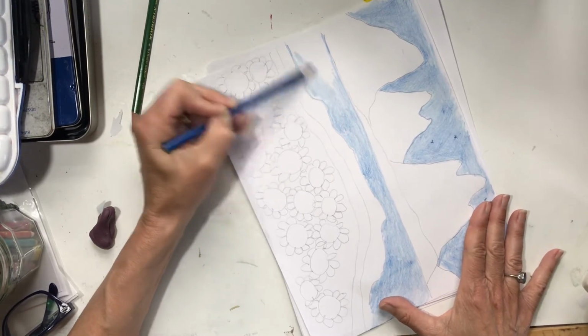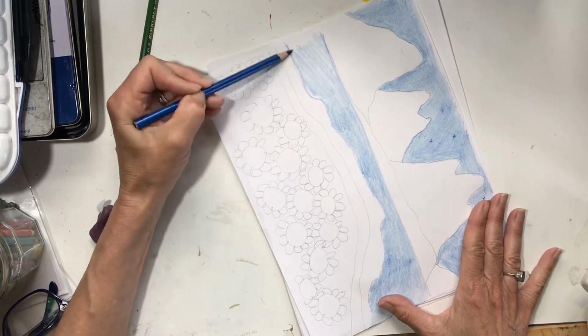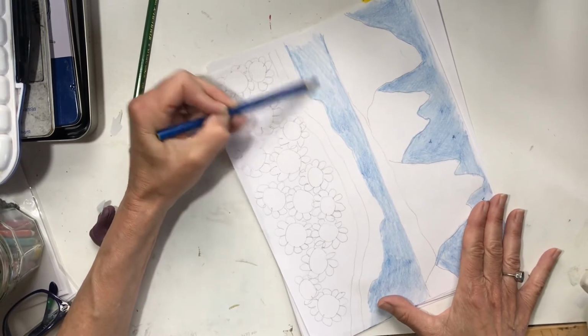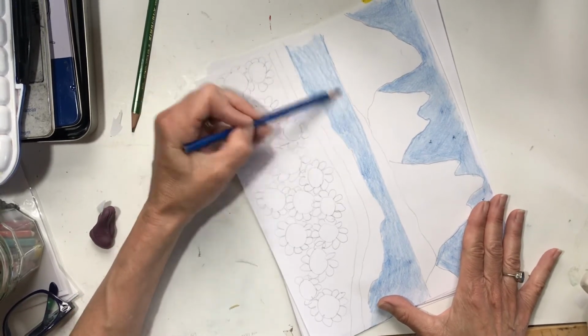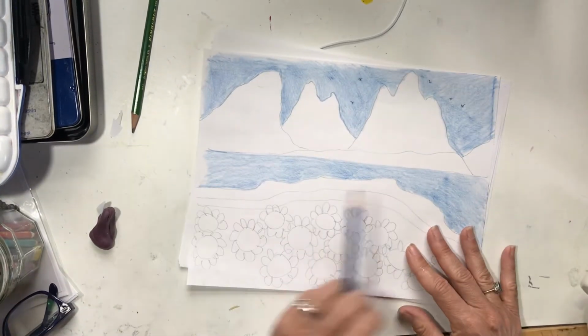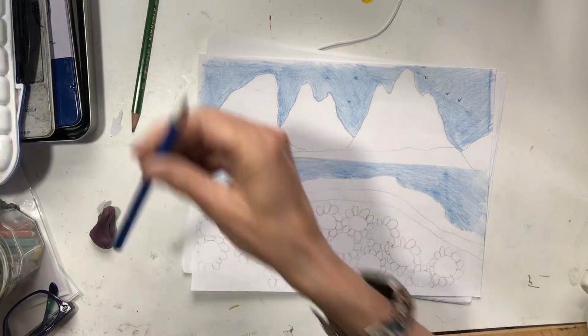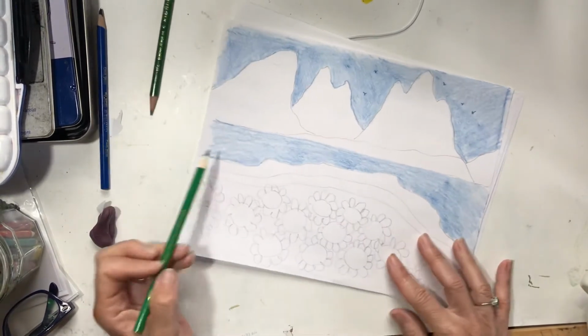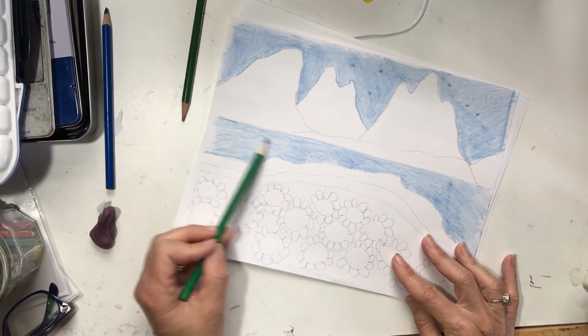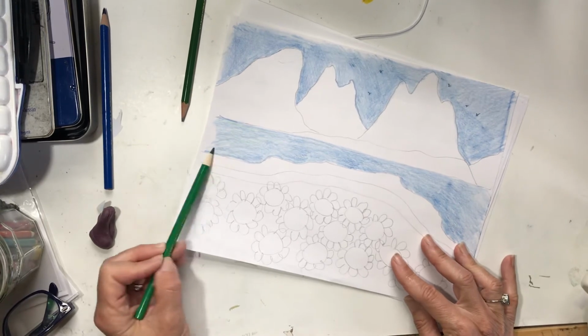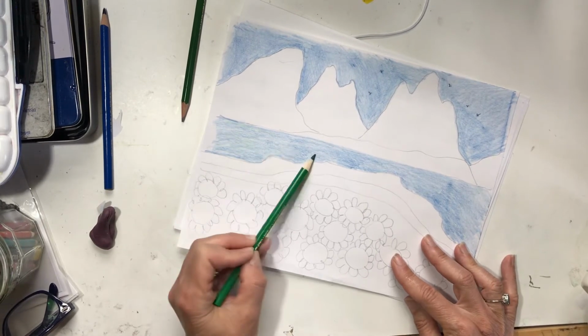All right, let's see, that looks good. Okay, so this is our river going into a lake. So let's add a little bit of green. Let's see, just a little bit. See how that looks. Yeah, just a little. Can you see it? Now it's kind of blue-green. Oh yeah, that looks better.